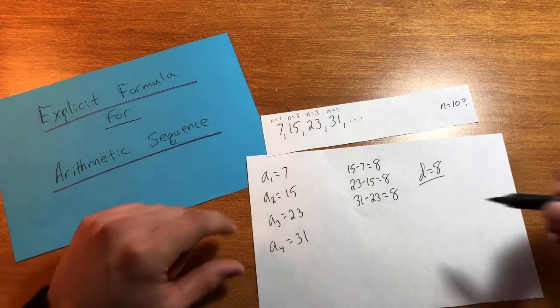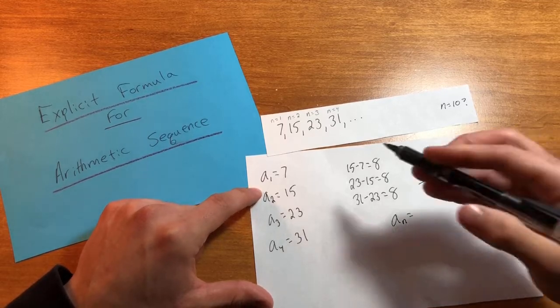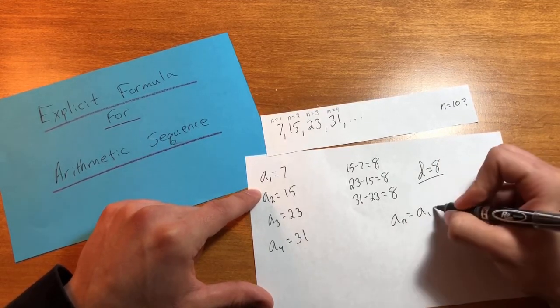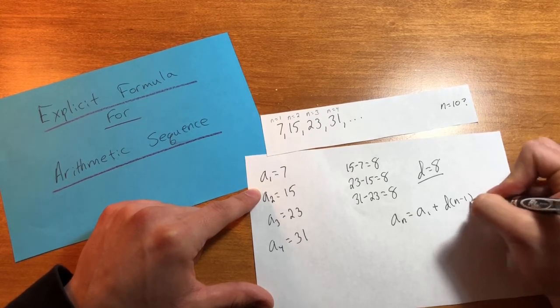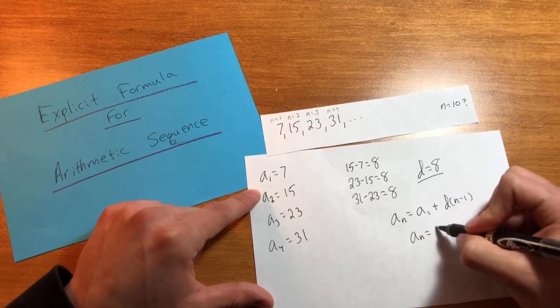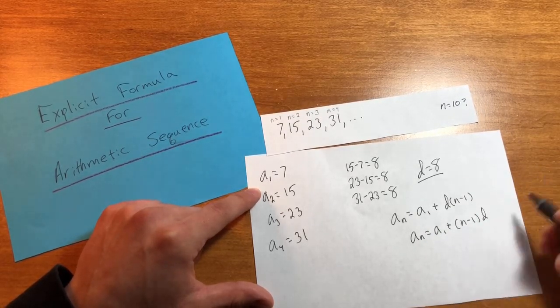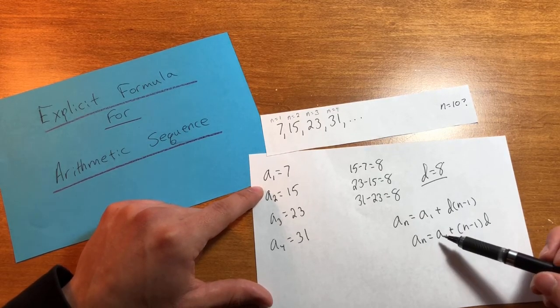Well, if we look at a sub n, what we're going to be doing is starting with the initial value, and then adding the difference times n minus 1. You can write this as a sub 1 plus n minus 1 times d. That's how you usually see it. Now, what do I mean by this?